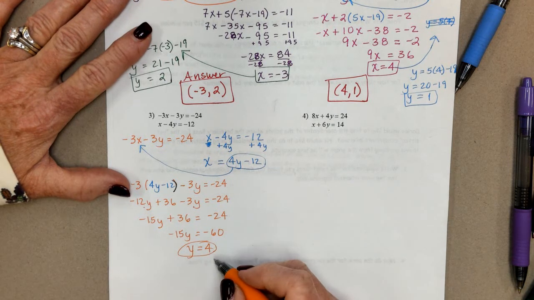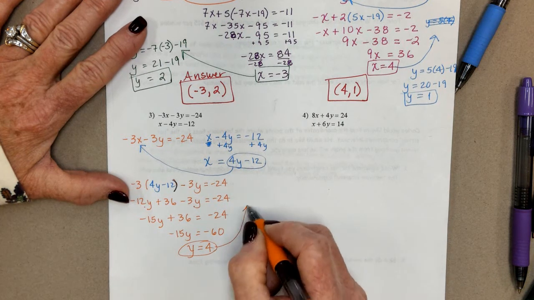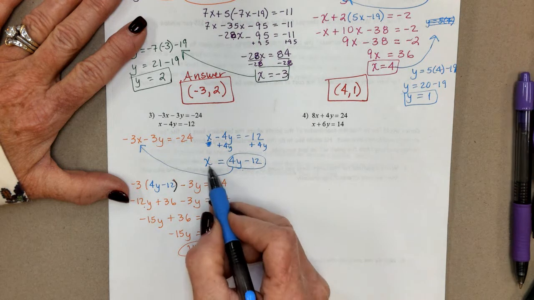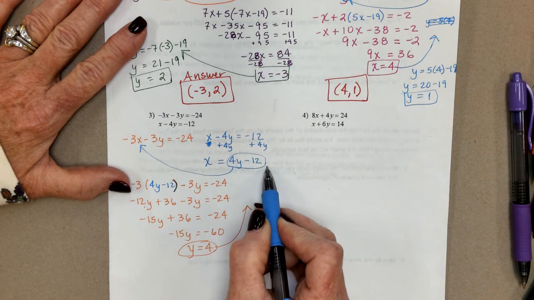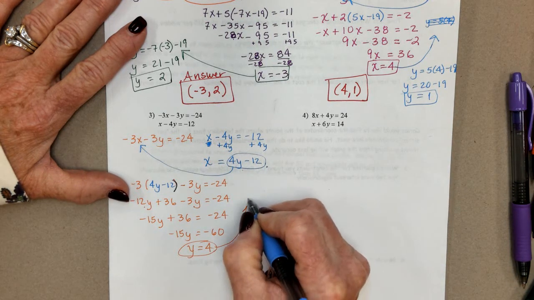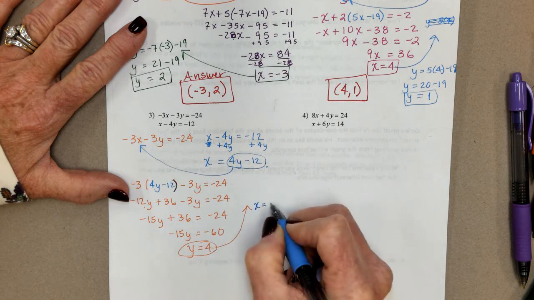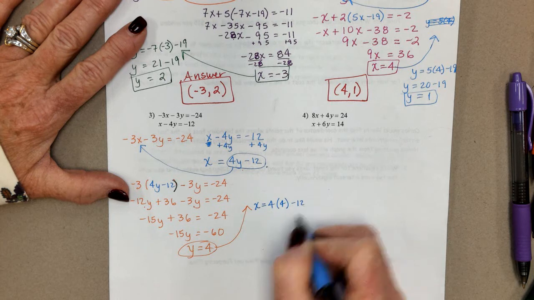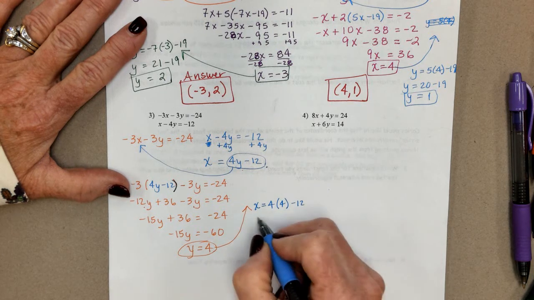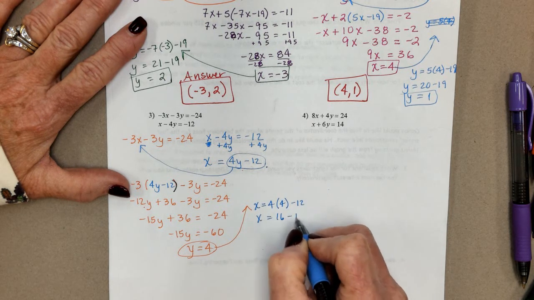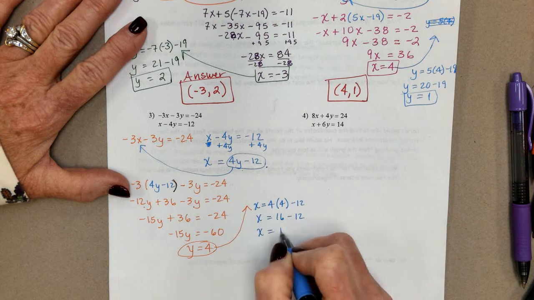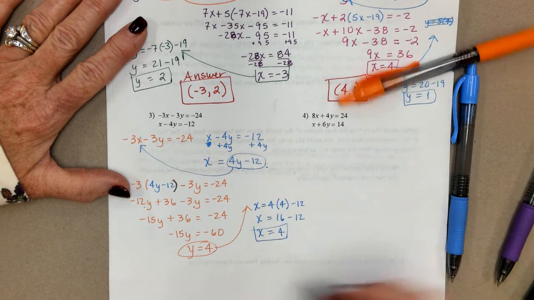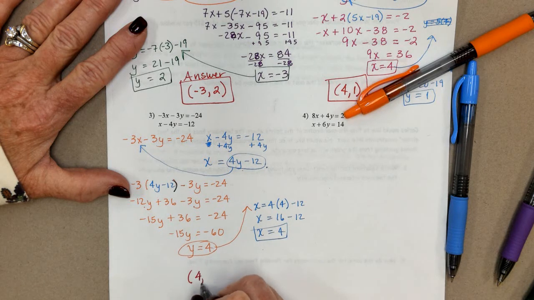Once you have y is 4, now take it back to the other equation that you had, which was right here, x equals 4y minus 12. We're going to get x equals 4 times y, but y is 4, minus 12. x is 16 minus 12. x is 4. Final answer for 4.